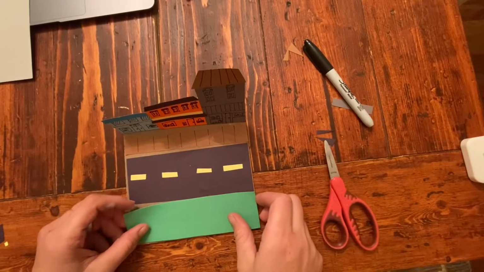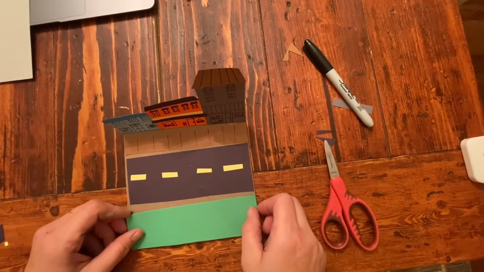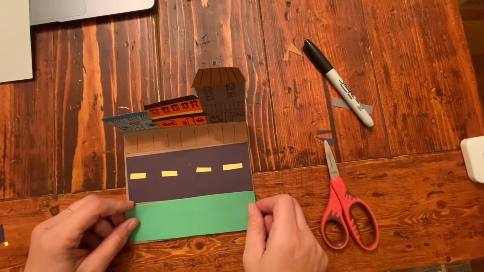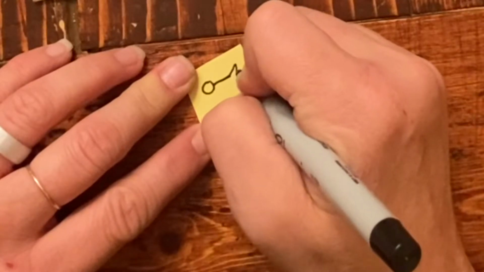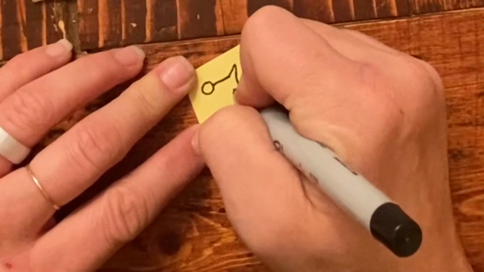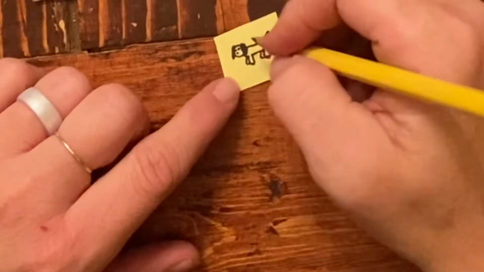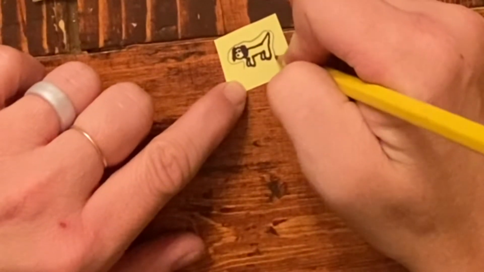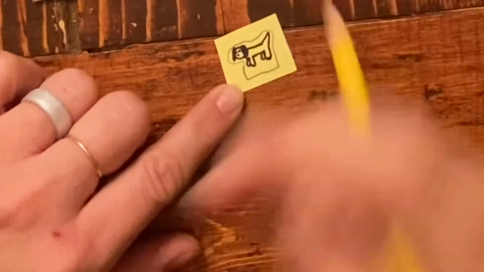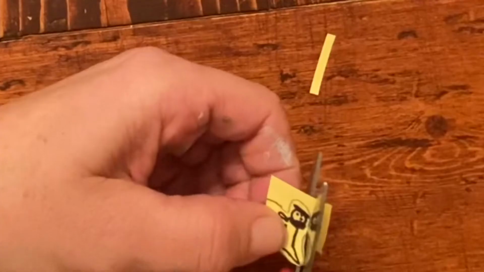I've decided that instead of making a row of buildings on the other side, I want a little grassy park-like space, kind of like the one that's near Main and Mill, and I want to have a person walking their dog. So I draw it out. Before I cut the dog out, I go around with a pencil, and I leave a little space at the bottom so that I can fold it over and make it stand.